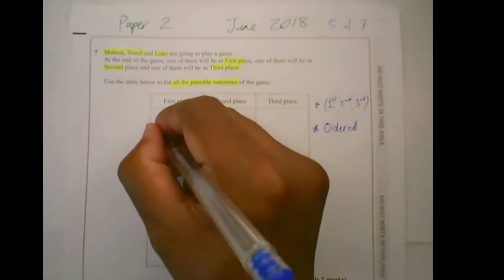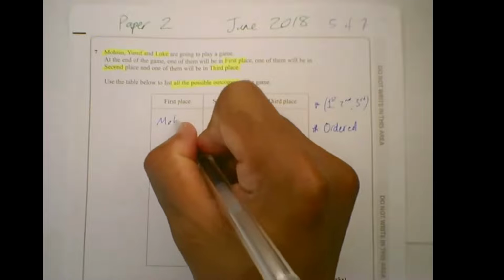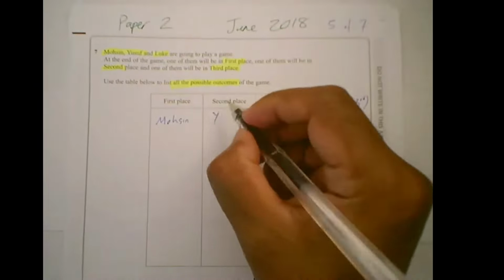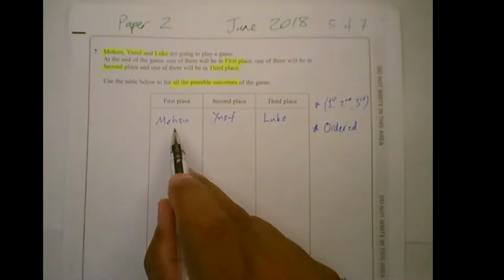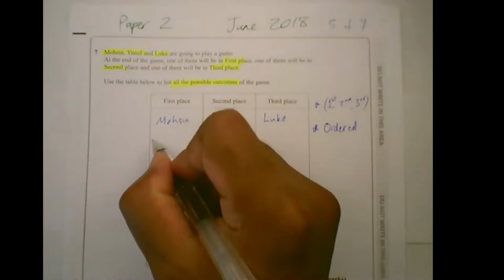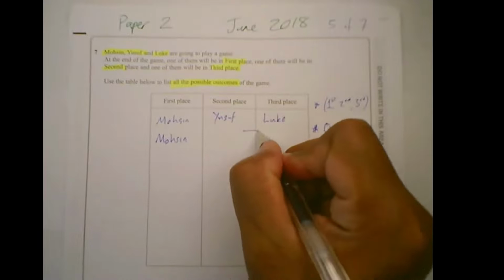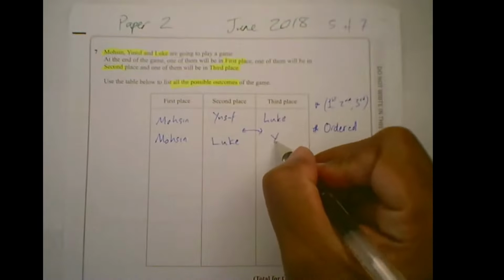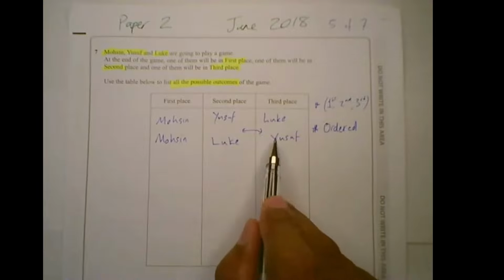So the first one is, I'm going to start with Mohsin. I'm going to follow the order of the question. Mohsin is first. Yusuf is second. And then Luke is third. Okay, so I'm going to keep Mohsin as he is. But this time I'm going to swap Yusuf and Luke. So this is going to be Luke and this is going to be Yusuf. Okay, so now Mohsin is the same and these 2 have been swapped.